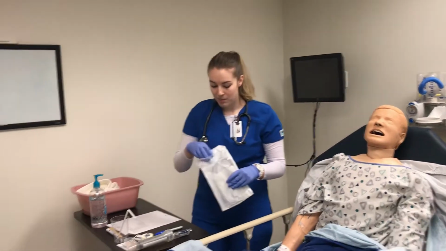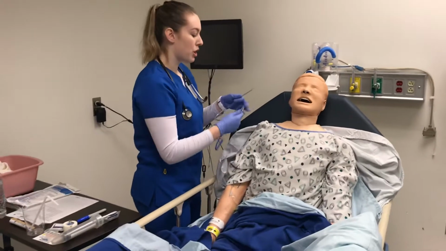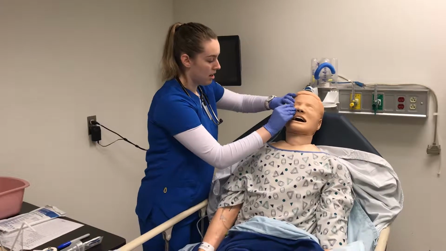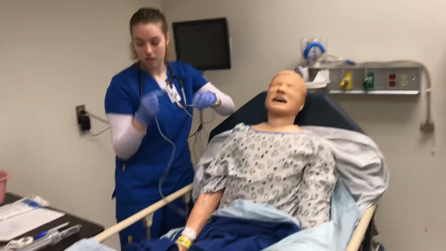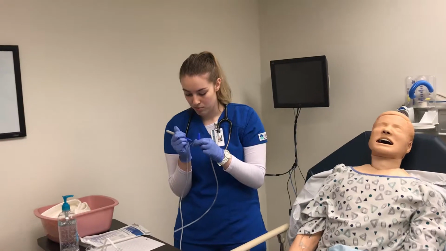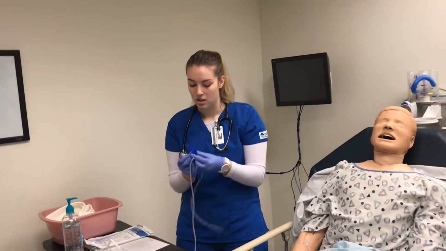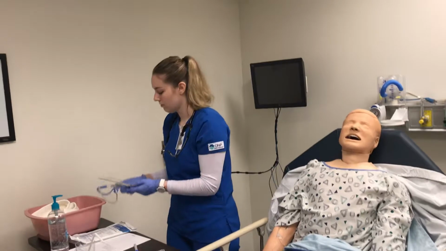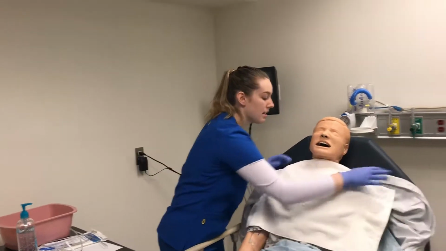Okay, Shirley, so I just have to measure the tube to know how far I have to insert it. So I'm going to go from the tip of the nose to the earlobe, and then down to the xiphoid process. Okay? And then I can take my marker and put a mark on where I need to insert it to.